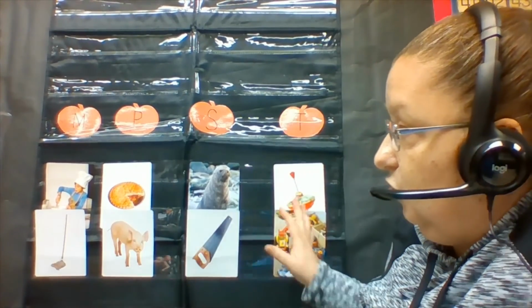Look at that. We sorted our pictures into different categories based on the beginning letter sound. Good job today, kindergarten. Give yourself a big pat on the back for doing that. You did an awesome job today.